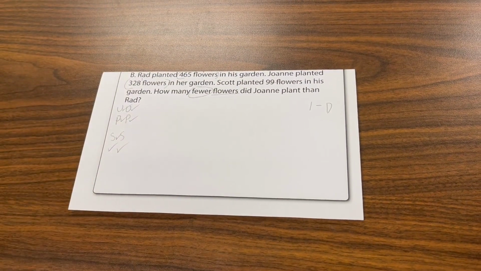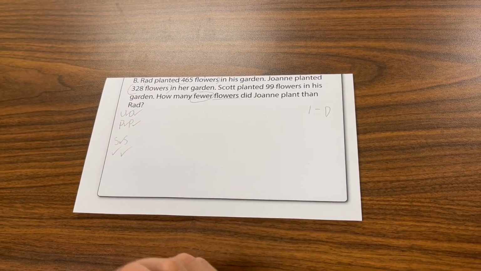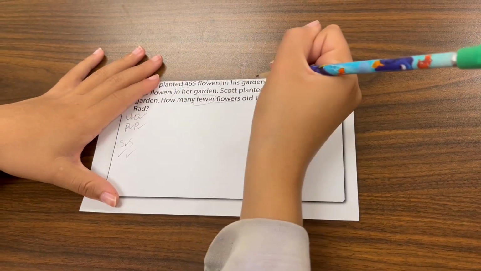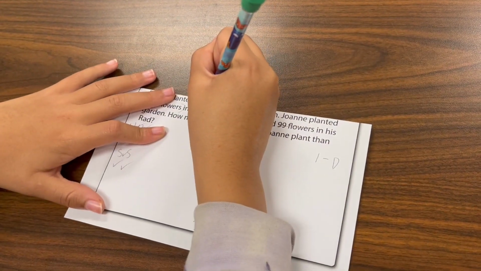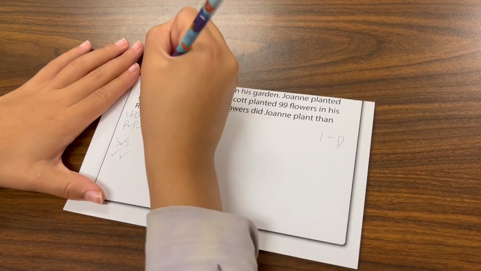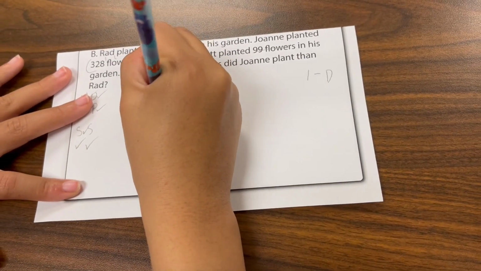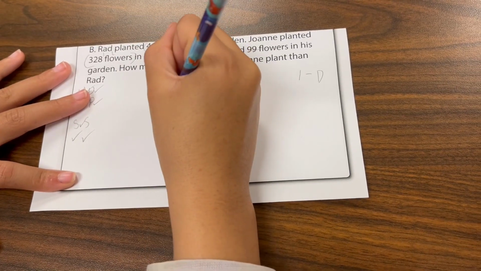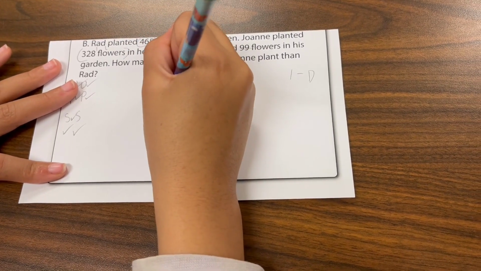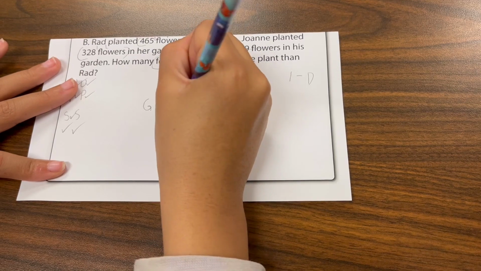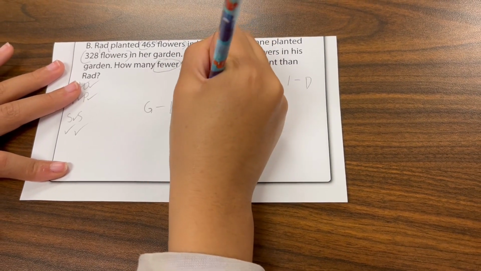Now we gotta solve. So what's our difference equation? This is the greater, and this is the less. Good job, Rose.